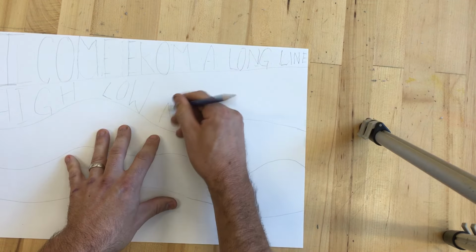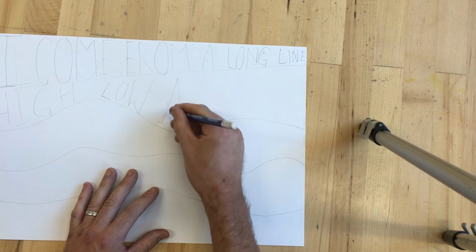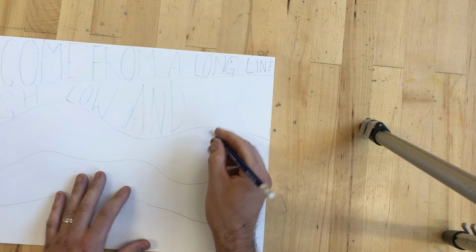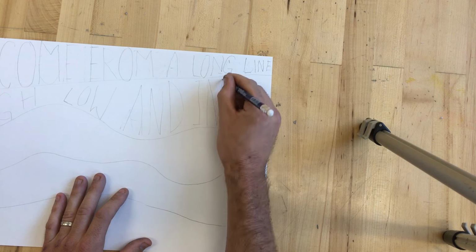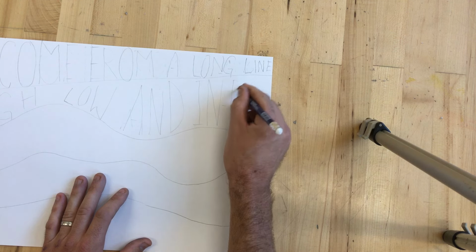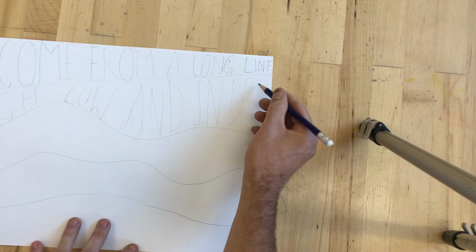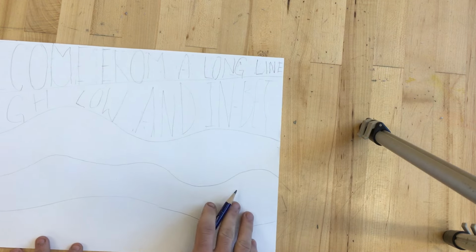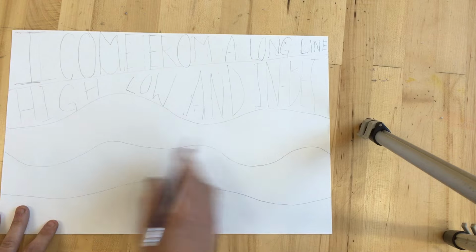Oh, let me get that. Now I'm running out of room. I might have to come back and erase some of that, but that's okay. High, low, and in between. Same as you. This should be easy.